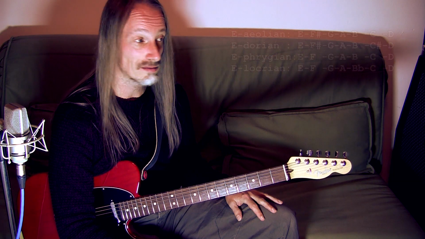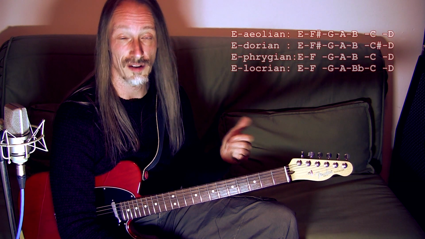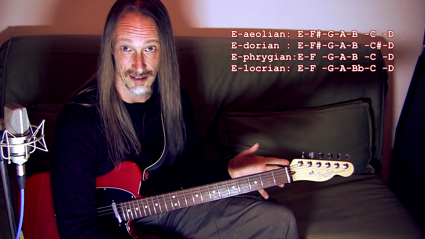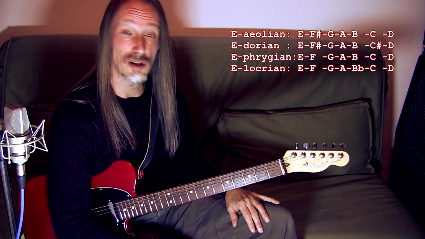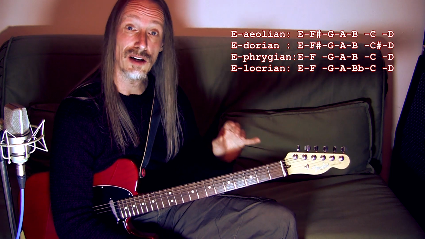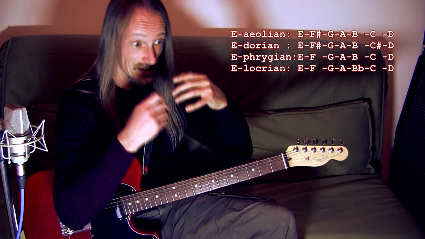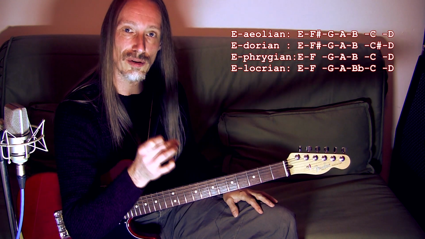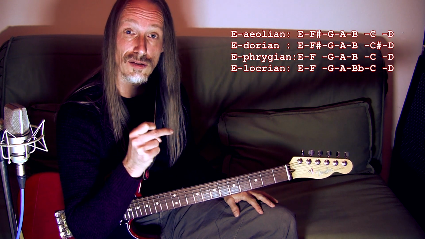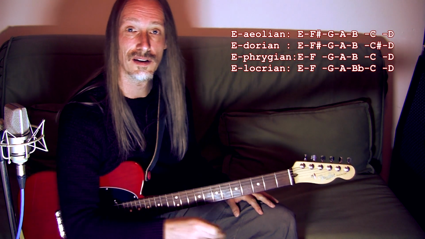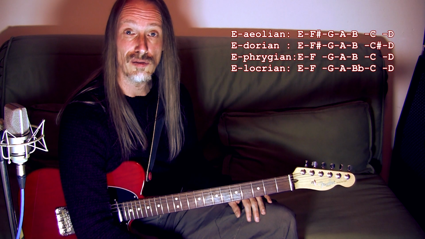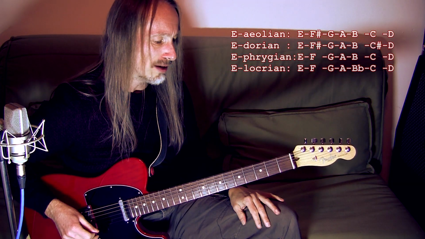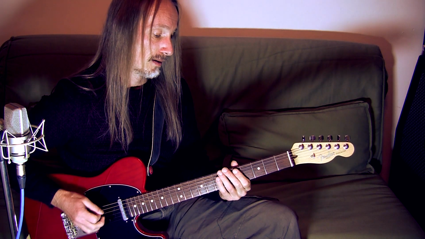The Dorian mode has one note different, the sixth. The Phrygian mode has only one note different, it's the second. And the Locrian mode has two different notes. If you want to create a riff that has the character of the special mode, you have to integrate exactly that note that is different. Because if you do not do it, then there's no difference. I'm gonna play a riff in E-aeolian.